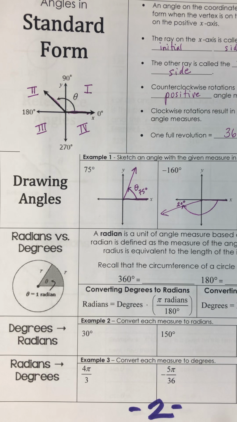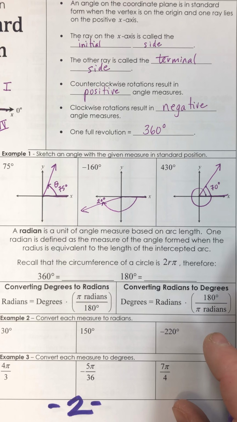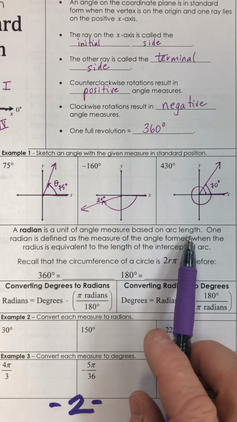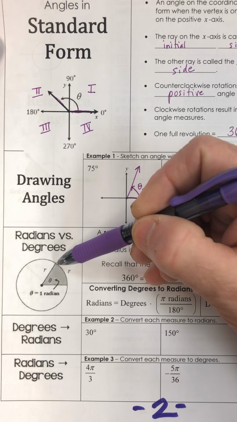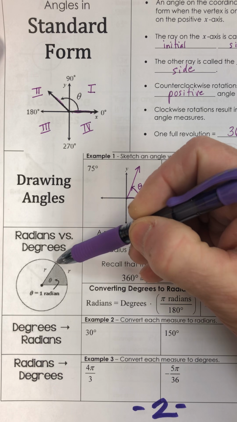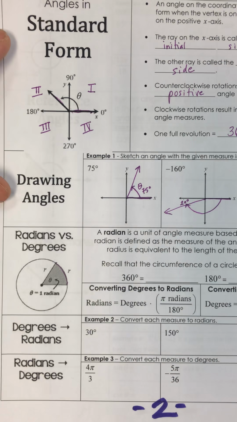Okay, now we're going to shift gears here just for a second and do some calculations, and we're going to talk about radian measurement and degree measurement. So let's read what a radian is. A radian is a unit of angle measure based on arc length. So if you look at the figure over here, it's based upon this arc length, from here to here, like an arc along the circle. It's based upon that arc length.